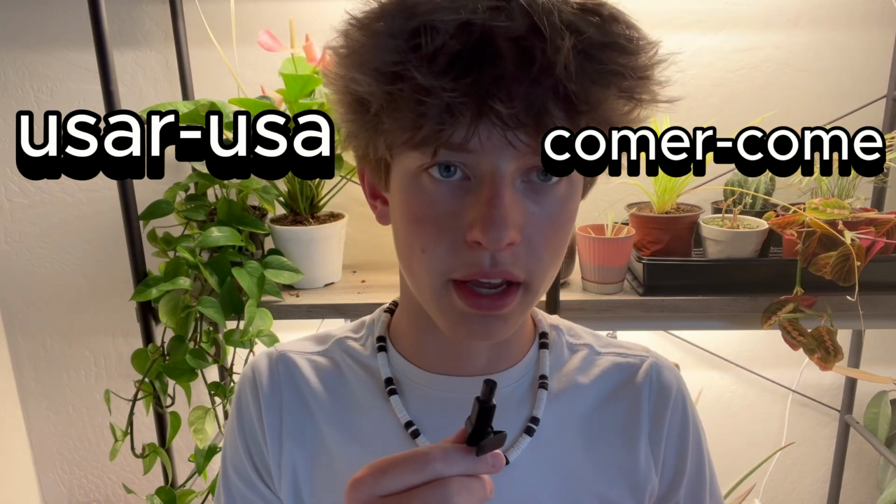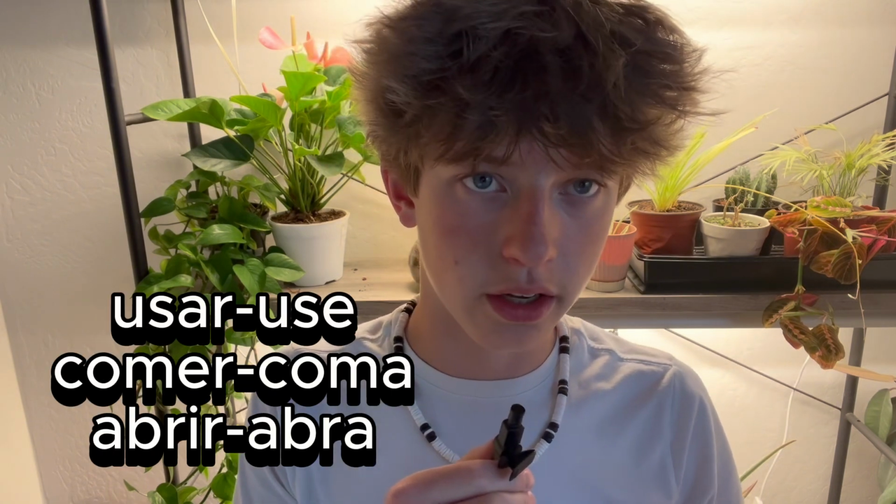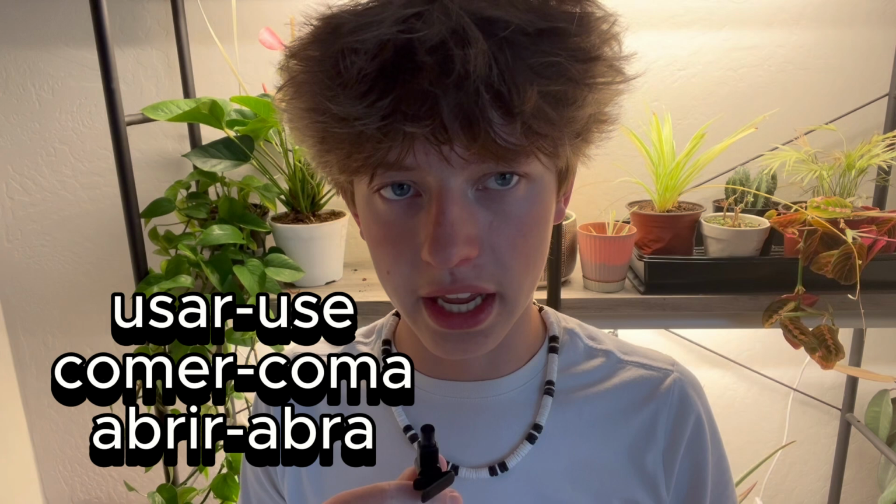The tú form is easy. For AR verbs, you just remove the R. Usar, usa. For ER and IR verbs, you just remove the ER or the IR and then add an E. Comer, come. Abrir, abre. For usted, it's just a subjunctive form. Usar, use. Comer, coma. Abrir, abra.